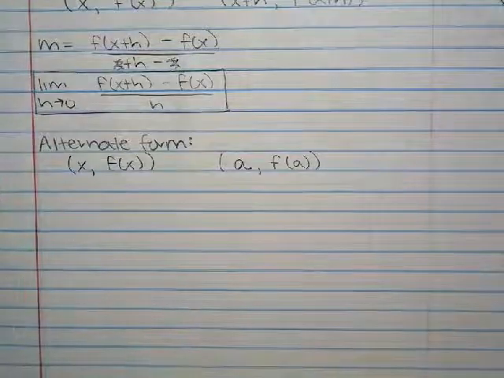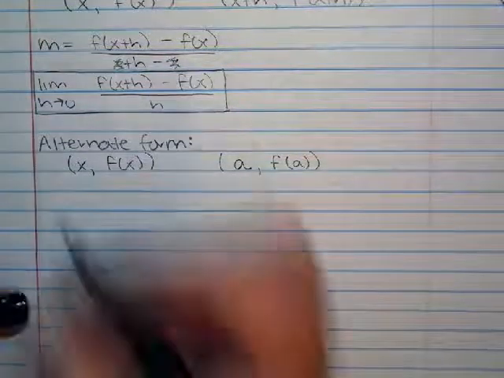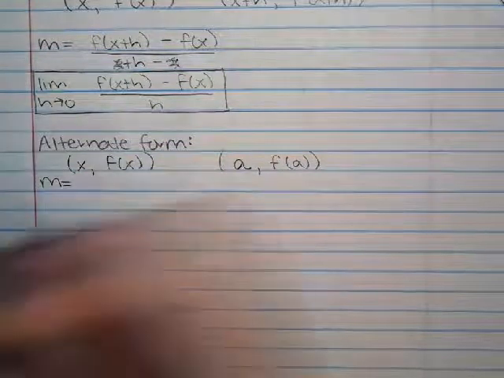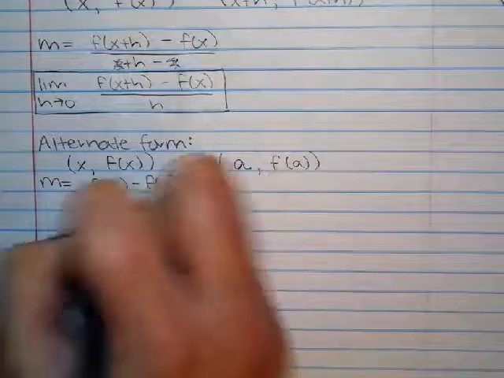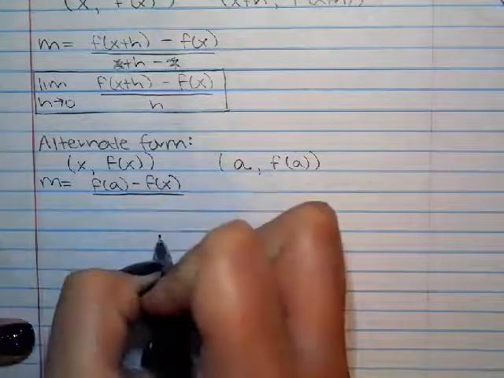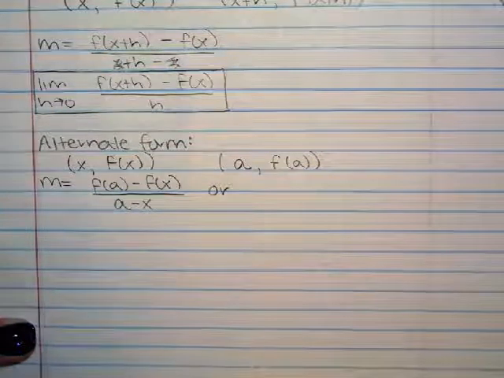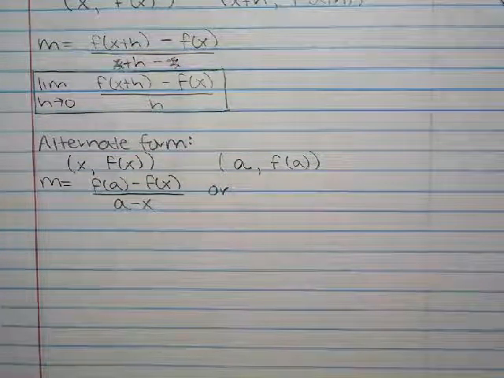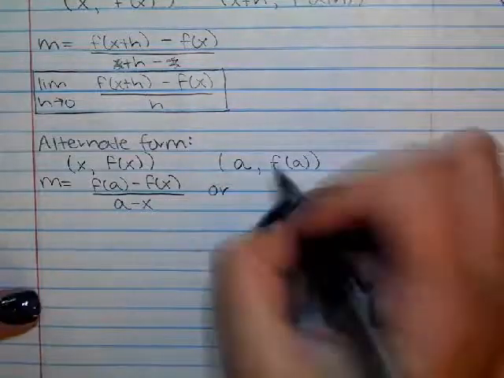All right, let's do our slope formula again. Same thing, y2 minus y1 over x2 minus x1. So slope is, what should I write? F of a minus f of x divided by... okay, or we could do y1 minus y2 divided by x1 minus x2, right? They're interchangeable as long as you're consistent. You guys agree with that? Okay.